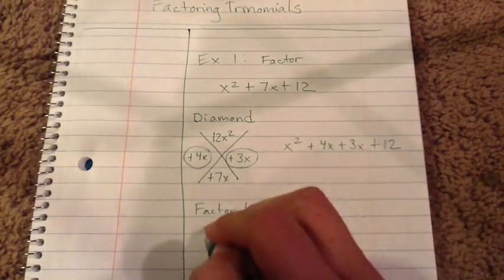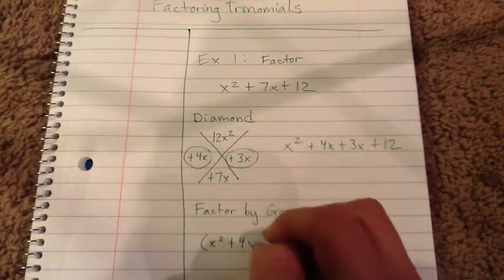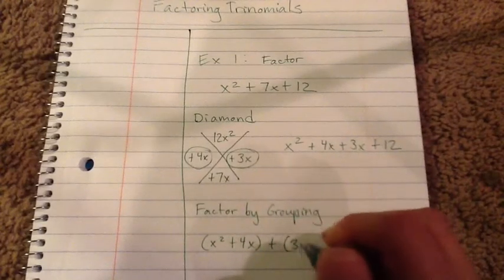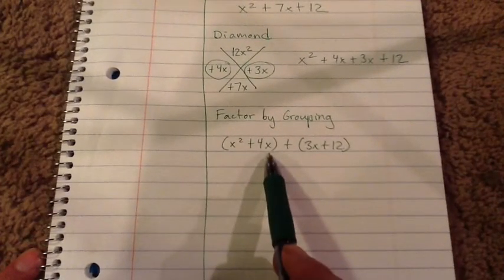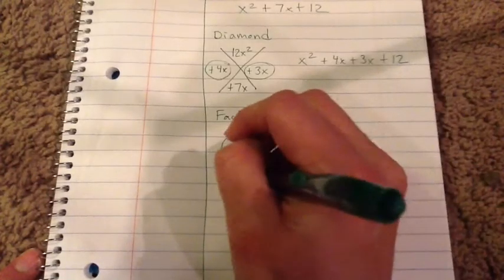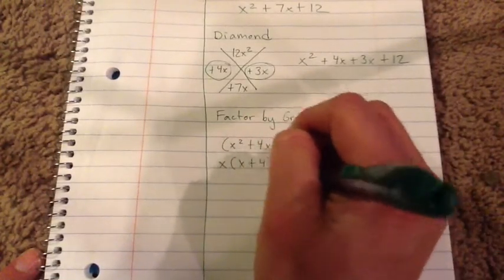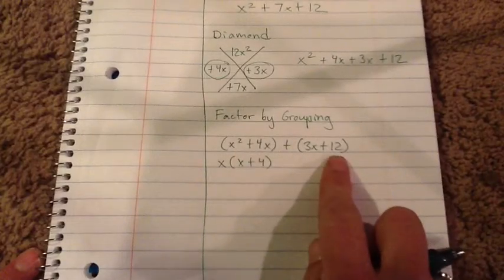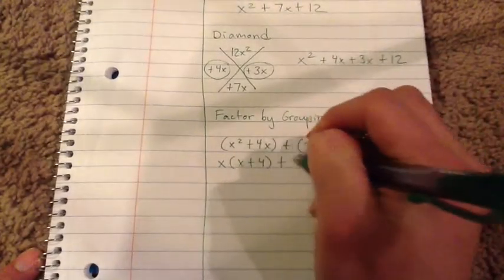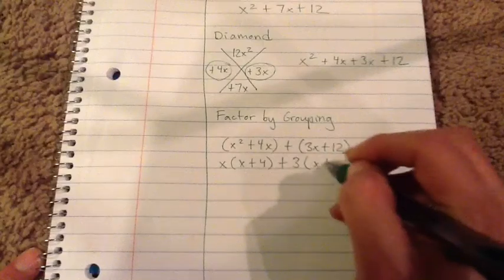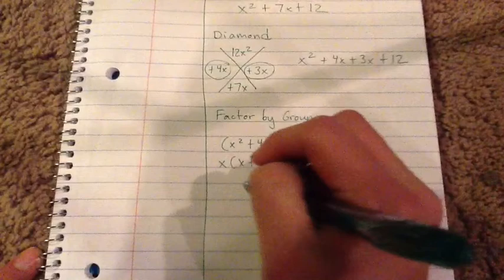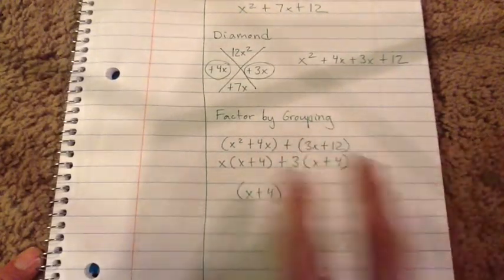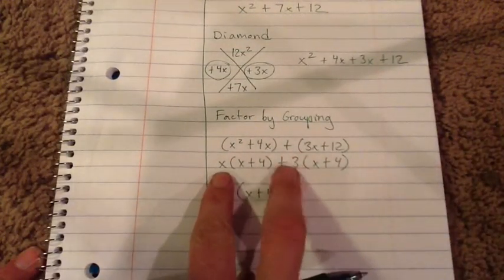So take your first two terms, x squared plus 4x, and the 3x plus 12, and let's practice our factoring by grouping. You're looking for a common factor here, the greatest common factor, which is x. You have x plus 4 left over. The greatest common factor here is 3. It's a positive. You have x plus 4 left over. You were looking for those matching binomials, which you have. So that's one of your factors, and then your other factor is the x and the plus 3.